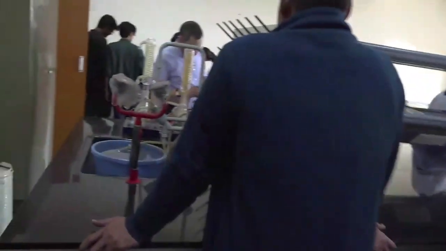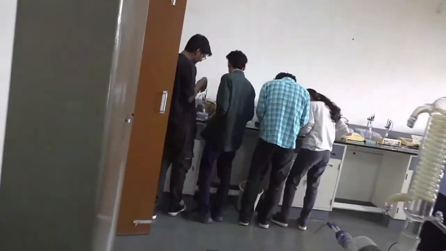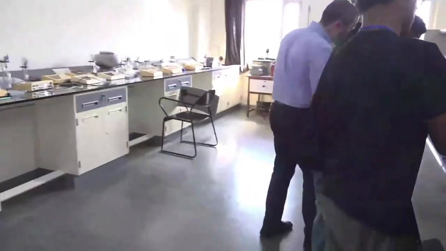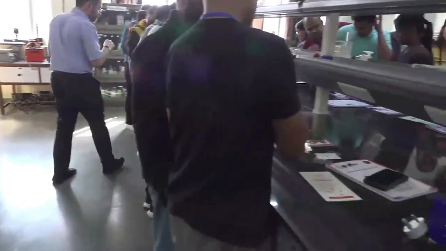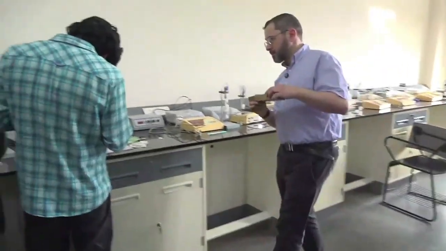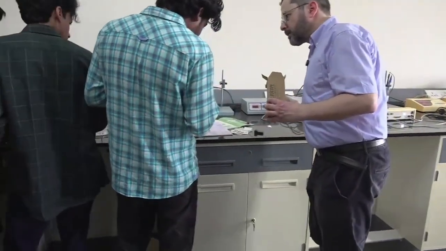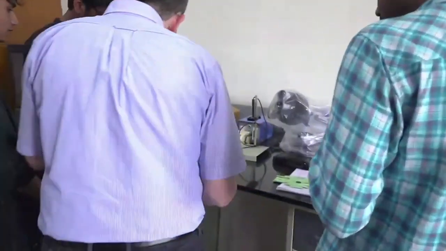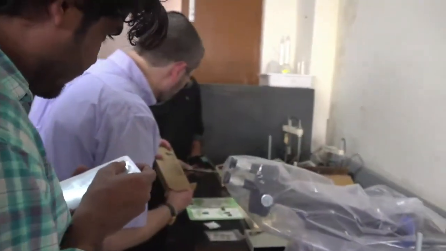So I think we can prepare the sample next. Remember to switch it off after? Yes. Okay. So this is the light, source of light. Are we connecting it right? Yeah, you have thousands of ways of doing it.